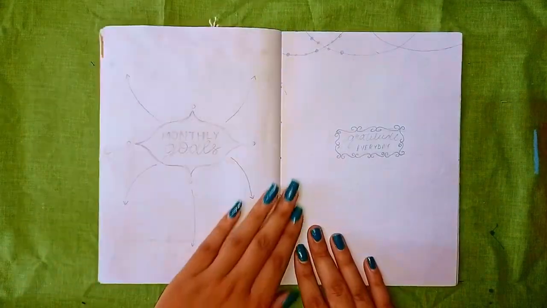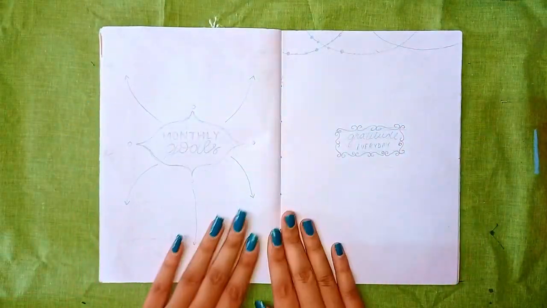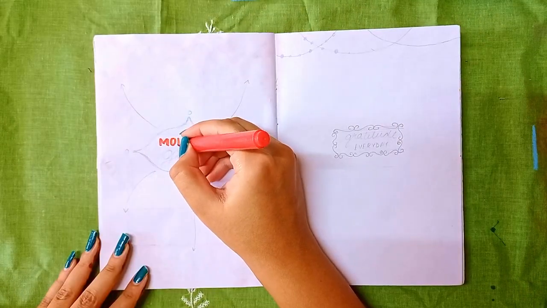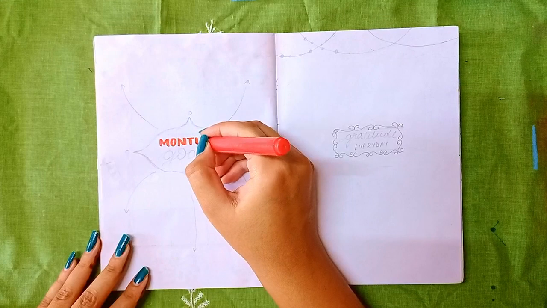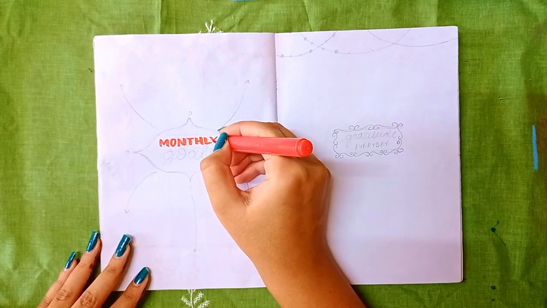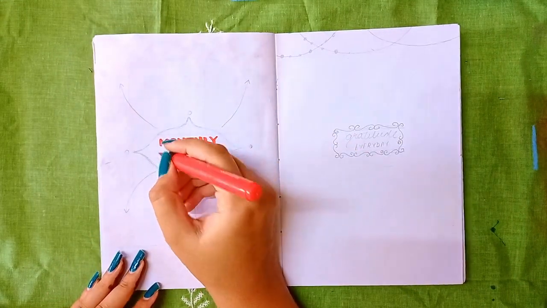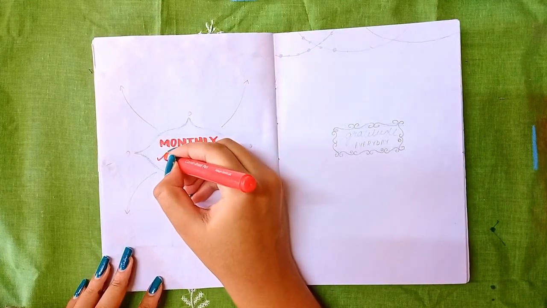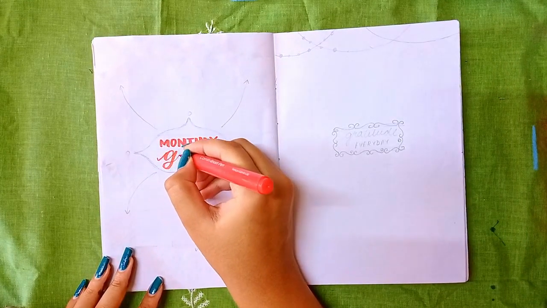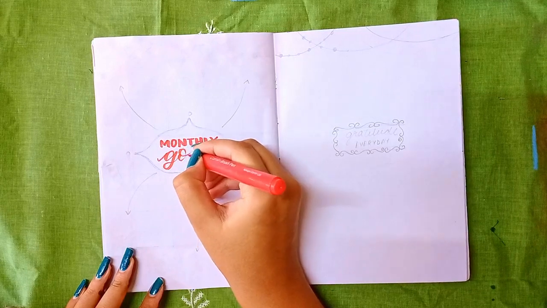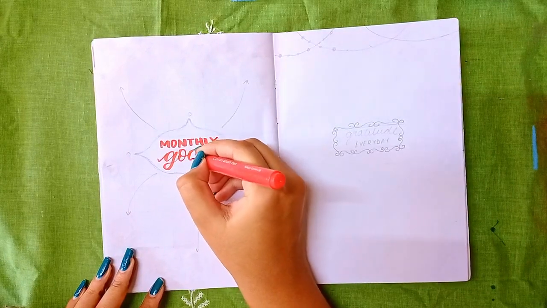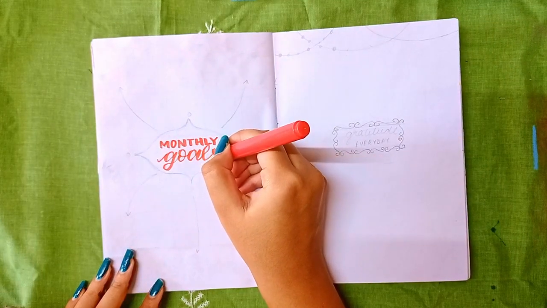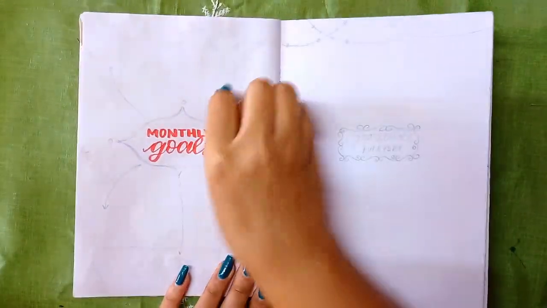And moving on to the next page, which is going to be the monthly goals page. This page is really important, but because we'll be writing a lot on this page, so I decided to keep it rather simpler than the other pages. I am going to be using red color and the golden shade because red is also a very traditional color in our Indian culture. So I am using a brush pen in red shade from Camlin to write the title, as you can see.